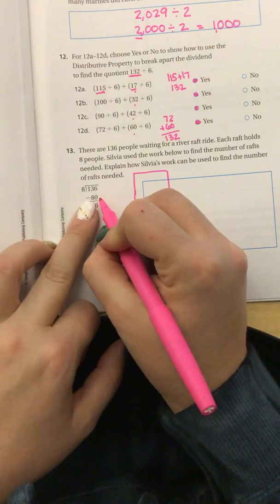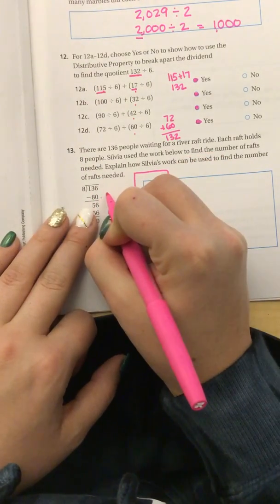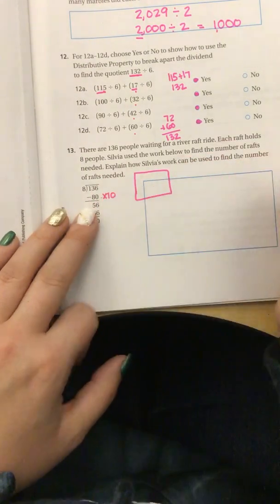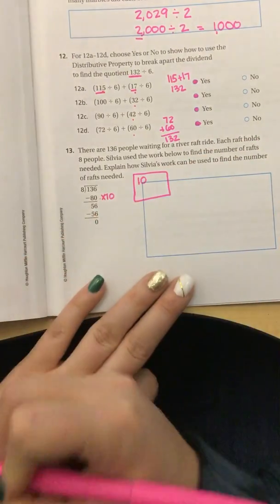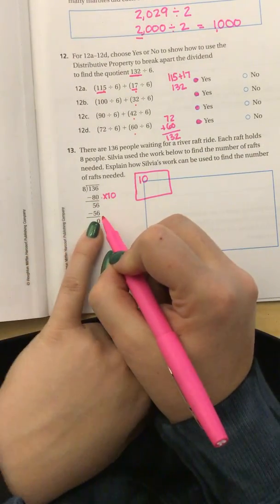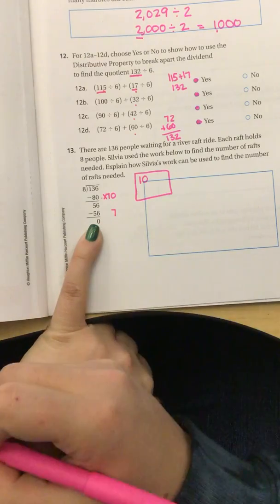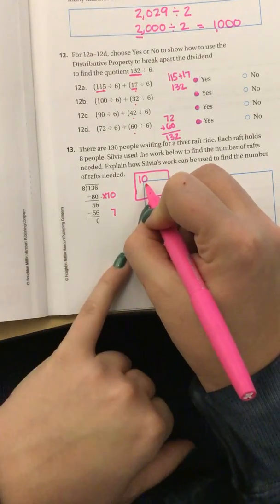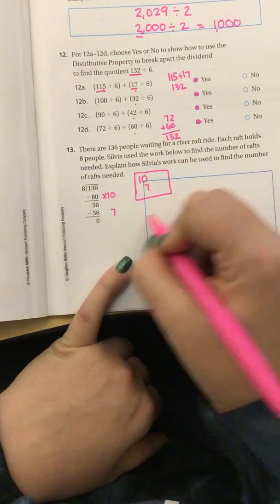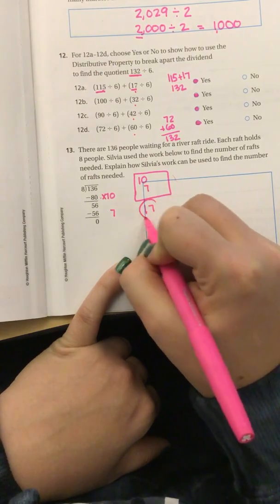So if I take out 80, then I know that that is 10 groups of 8. So I'm going to put 10 over here in my bank. And then if I take out 56, that is 7 groups of 8, because 7 times 8 is 56. And then I add up what's in my bank, so my answer is 17.